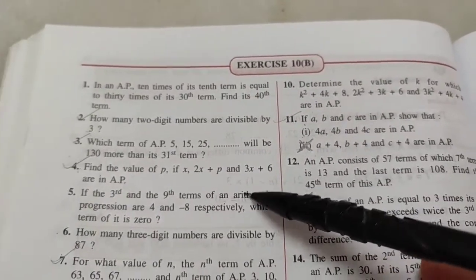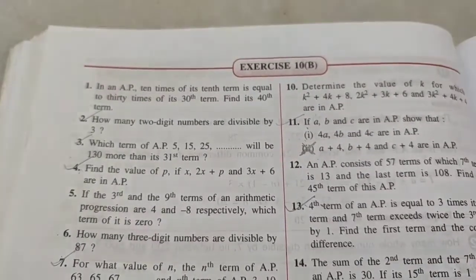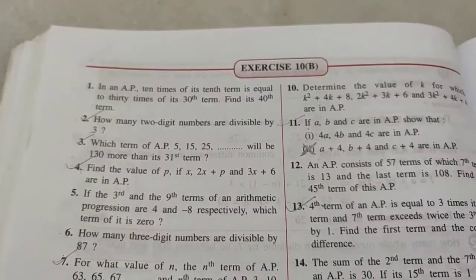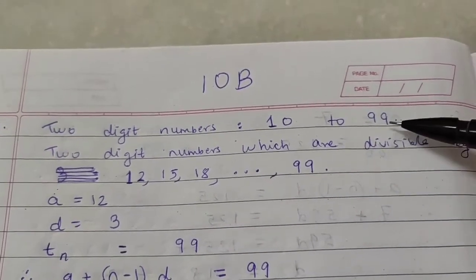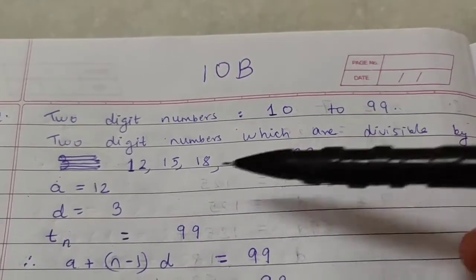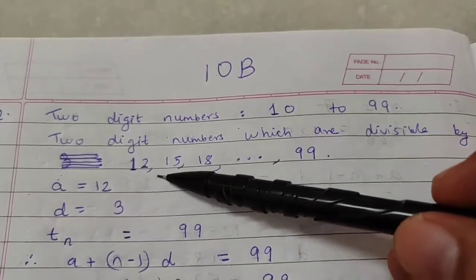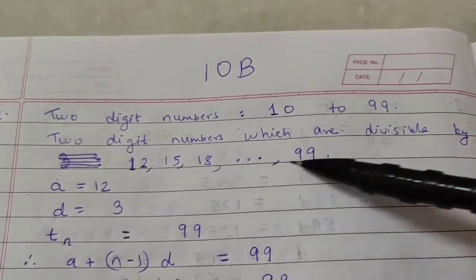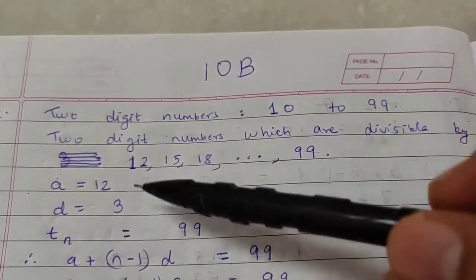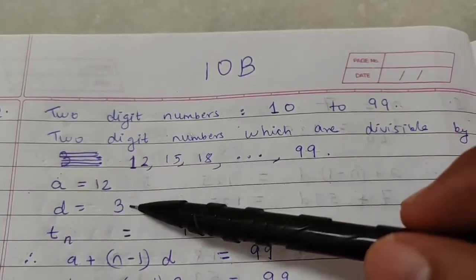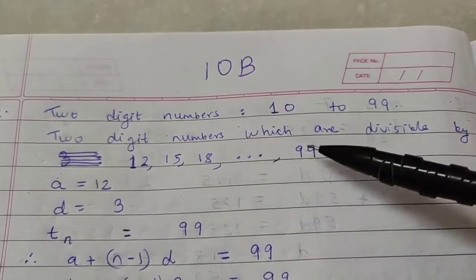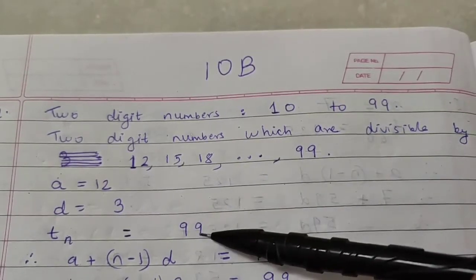Question number 2. How many two-digit numbers are divisible by 3? Two-digit numbers means all the numbers from 10 to 99. Out of these, which are divisible by 3? Well, it starts from 12 and ends with 99. So that's an AP with the difference being 3 each. So the first number in the sequence, A, is 12 and the difference is 3. And the last number, the nth term, is 99.